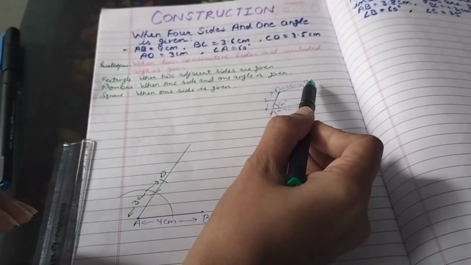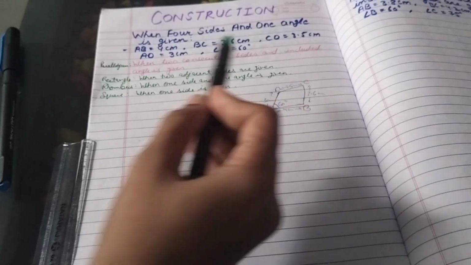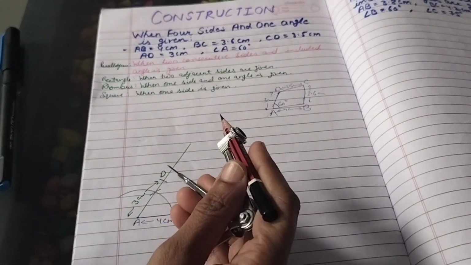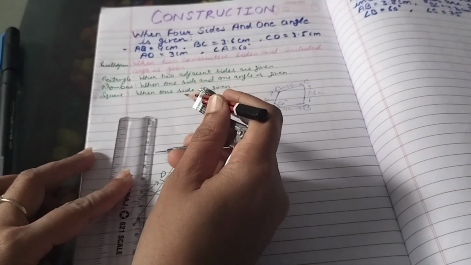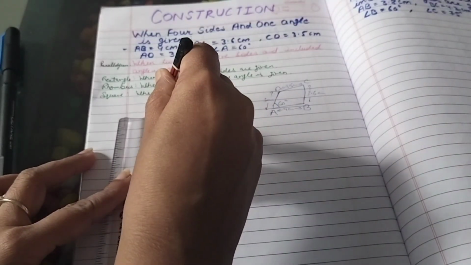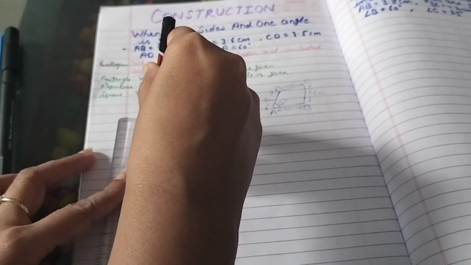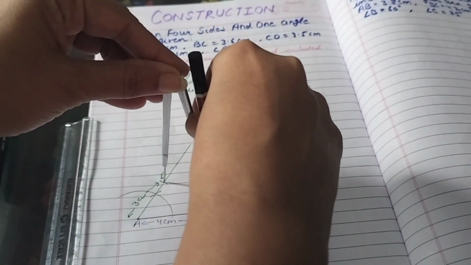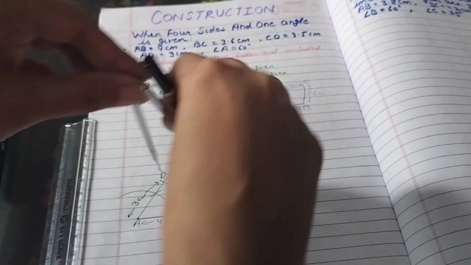Now from D to C, it is 3.5 centimeter. So we will be making an arc of 3.5 centimeter from the point D. We will take a radius of 3.5 centimeter like this. Now taking D as the center, we will make an arc of 3.5 centimeter.